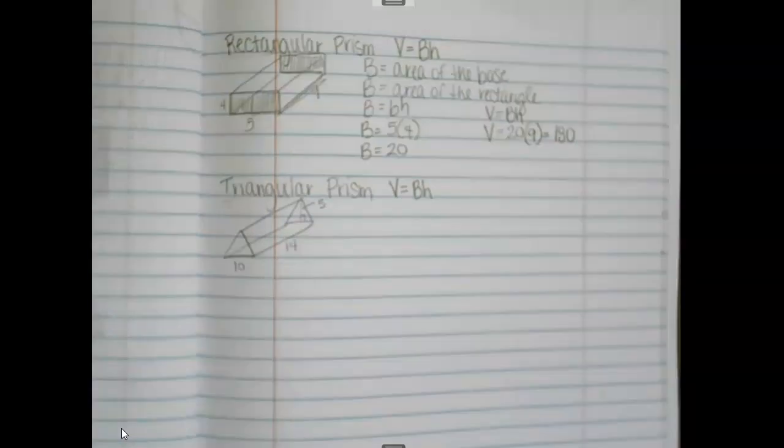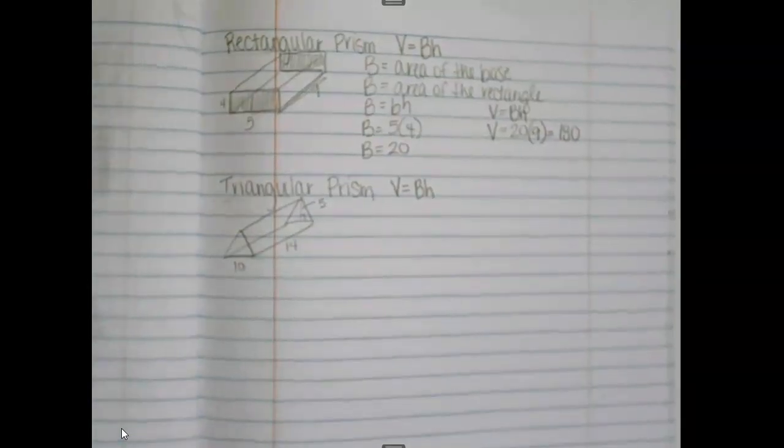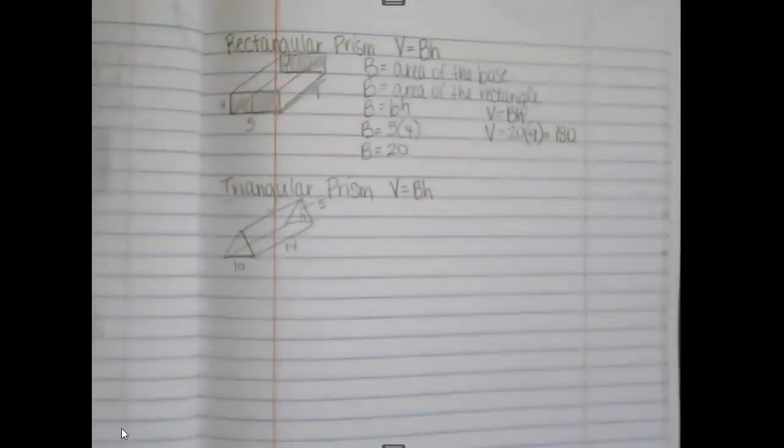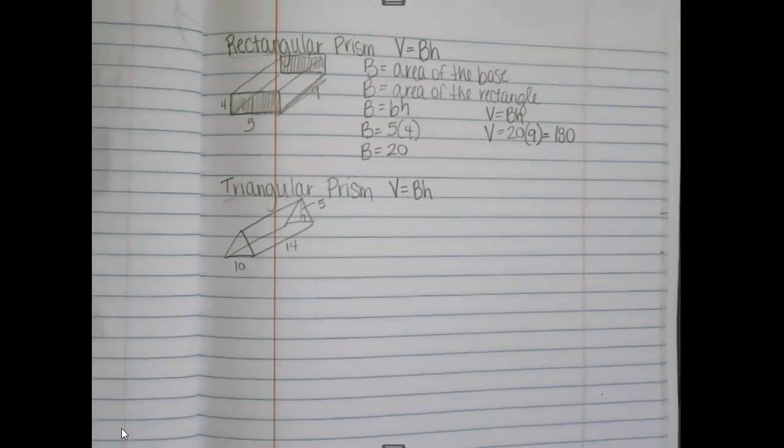Now, if you want more practice, this is going to get blurry for a minute because I'm going to focus it. If you want more practice, all you have to do is type into Google practice problems for rectangular prisms or practice problems for triangular prisms volume. You can go to something called Khan Academy, K-H-A-N Academy, and look up videos. They're really good videos. So if you want more practice, that's okay.